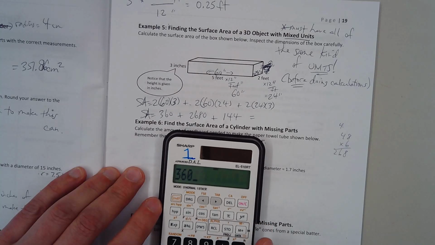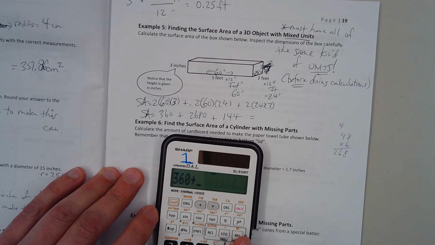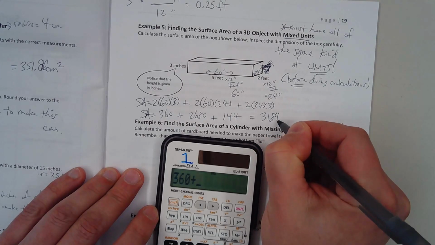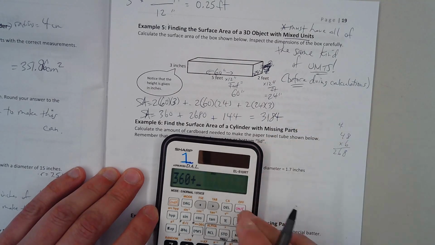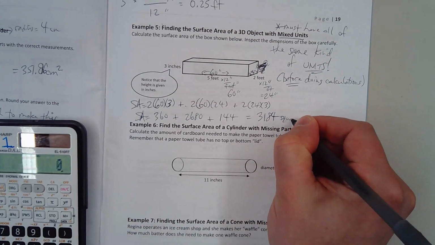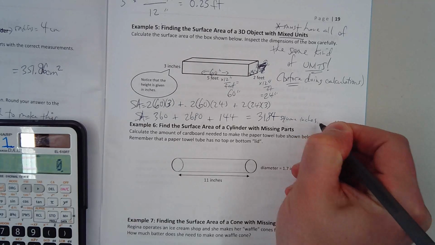All right, 360. What'd you get? 3184. Yeah, I don't know why I said 3188. Okay, and that would be square inches.